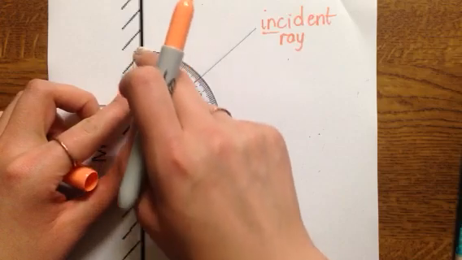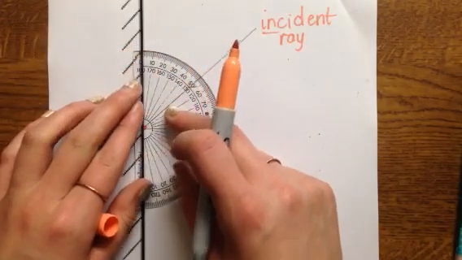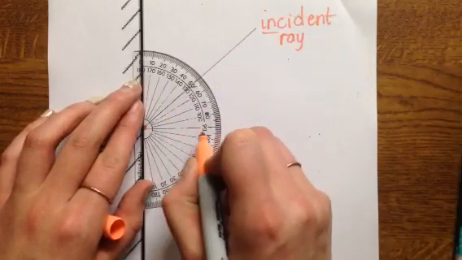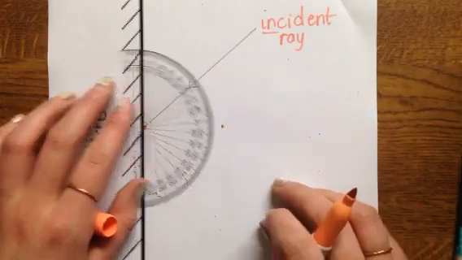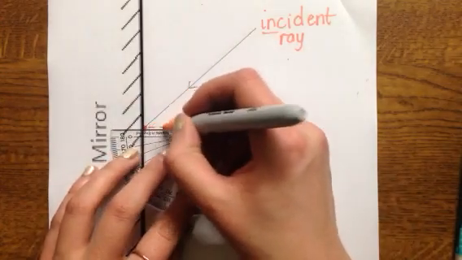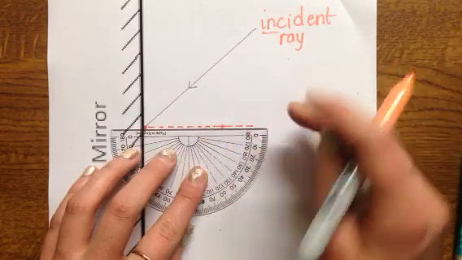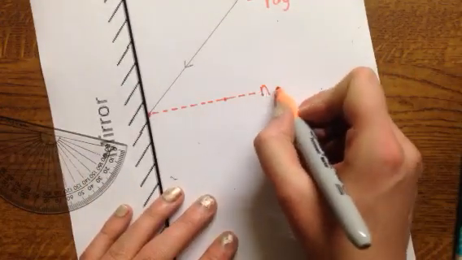So this is our protractor. We line up the zeros along the mirror, and then we can look at 90 degrees and mark it on the diagram. And then using a straight line, draw in the normal. And we need this to measure the angles on the rest of the diagram. So this is labelled normal.